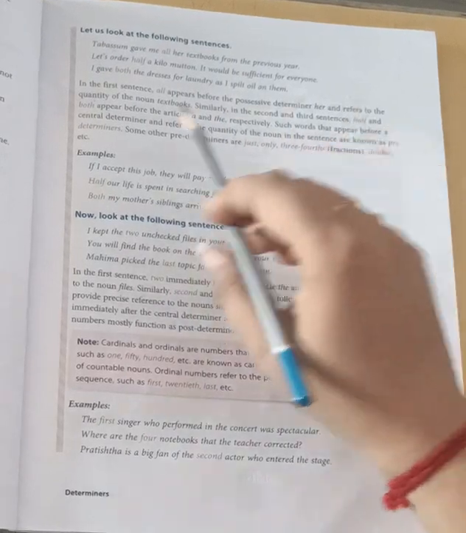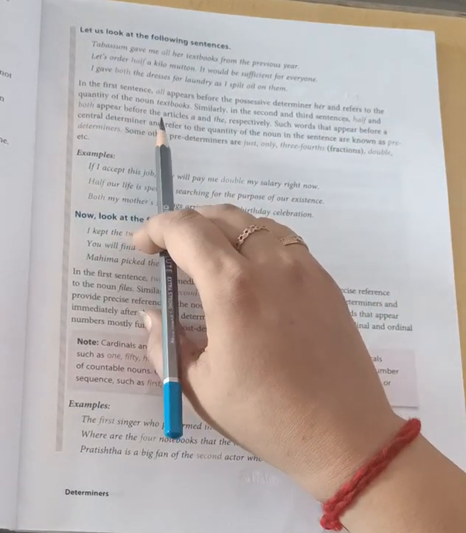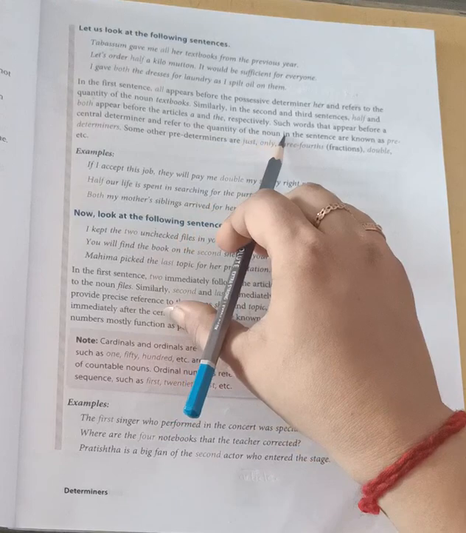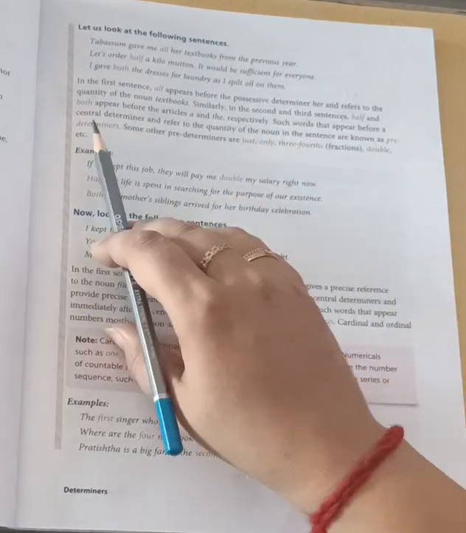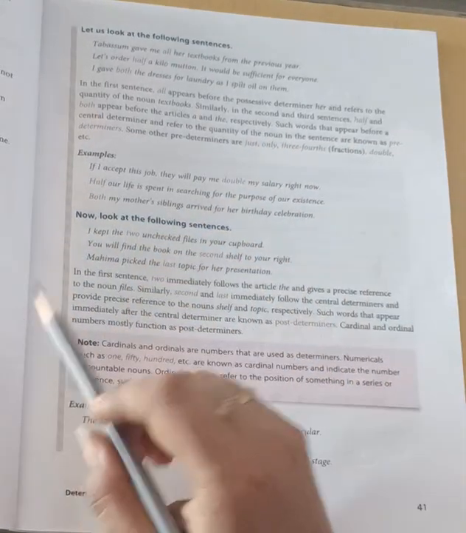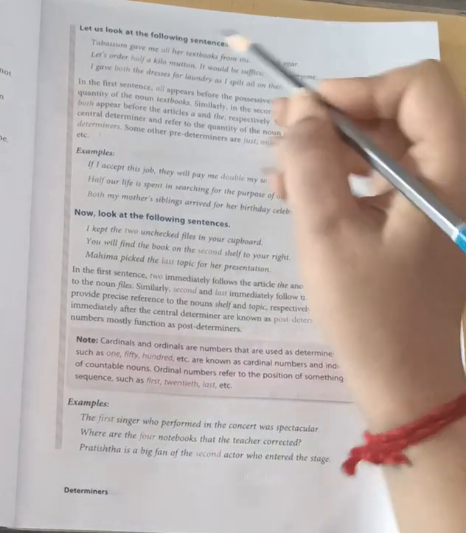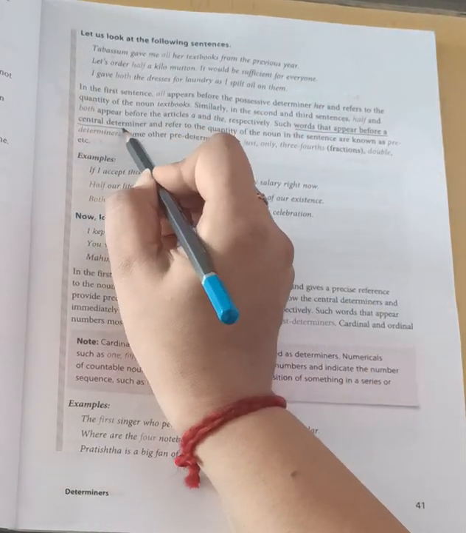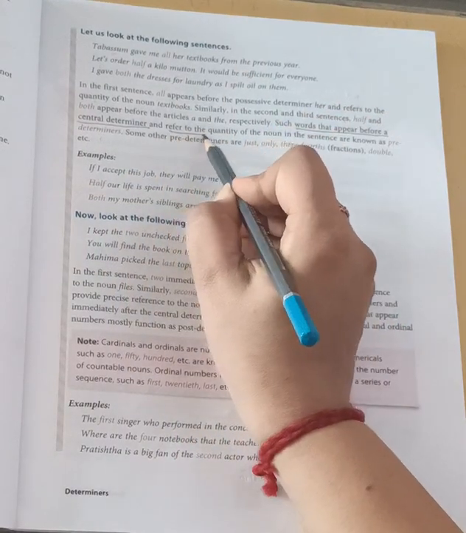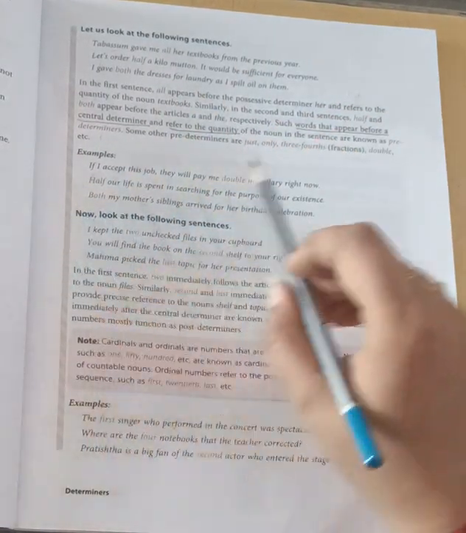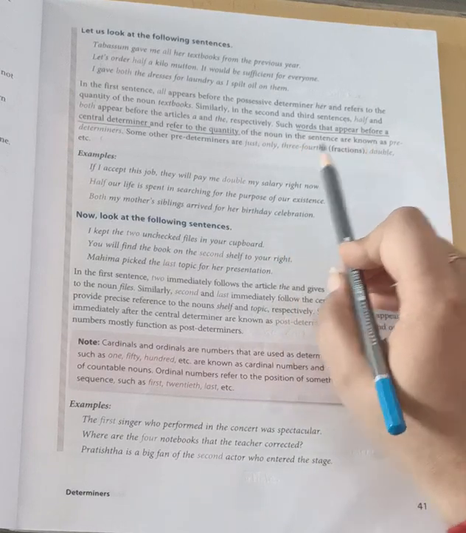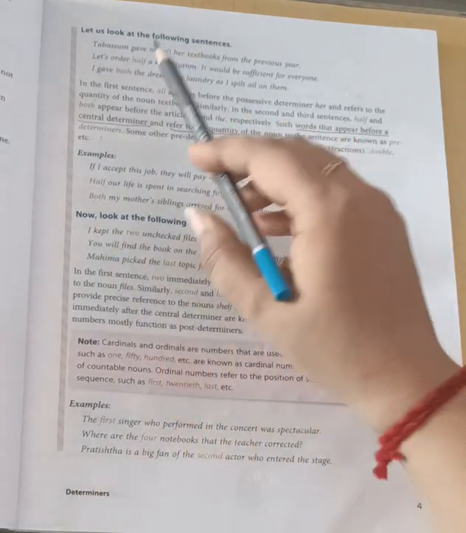Such words that appear before a central determiner and refer to the quantity of a noun in the sentence are known as predeterminers. Now, keep in mind that words that appear before a central determiner and refer to the quantity of a noun are predeterminers.